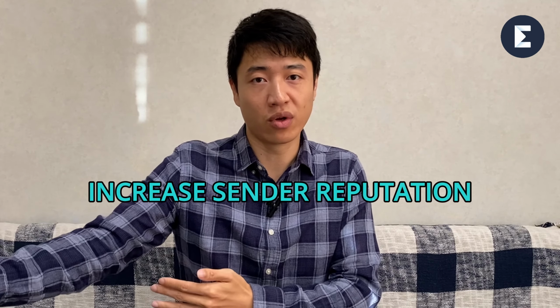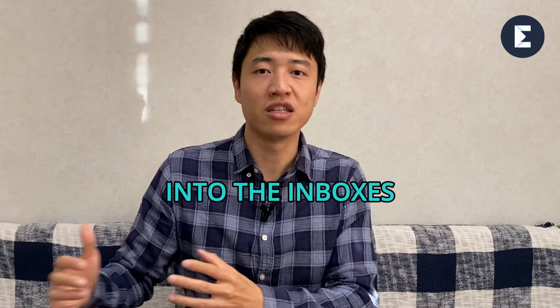And when you do that, you're able to increase your sender reputation with the inbox provider and thus have a much better probability of increasing your email deliverability and getting most of your messages into the inbox each time you send, which is, of course, highly important.